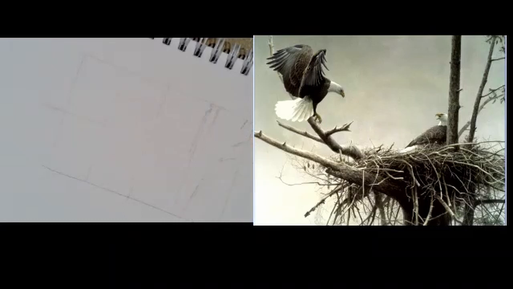And needless to say, in this example, a bit like the branches on a tree, you do not have to do all the twigs in the nest there. That would take us the full time just to do the nest. It's got a lot of detail.